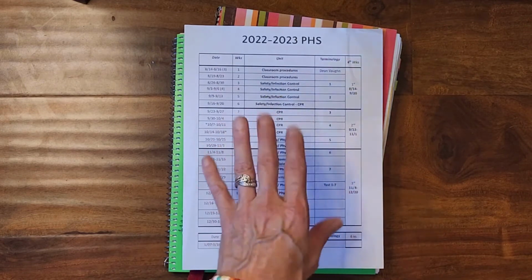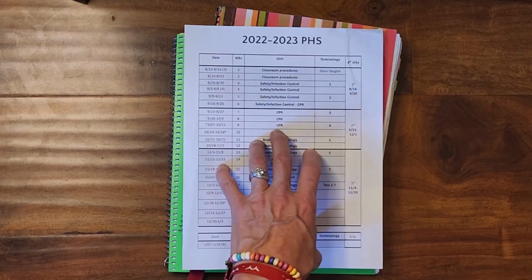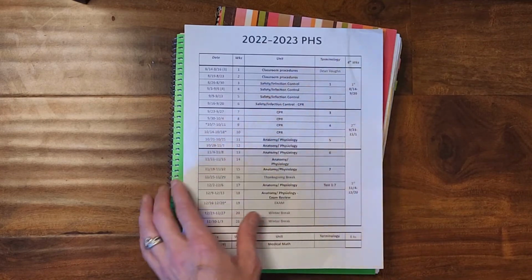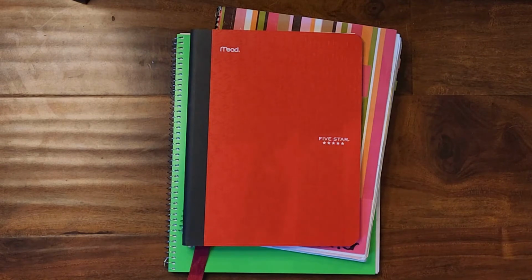I can say, okay, turn to page 22. Remember when we did the chain of infection? And they're like, oh yeah, I remember that. And we can really show how our units connect. Okay, so I've got my yearly plan.